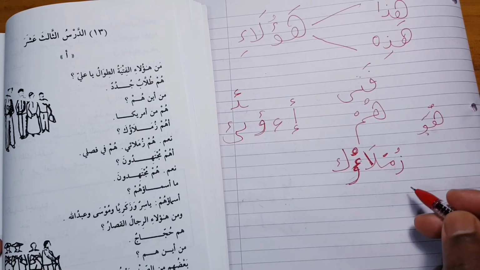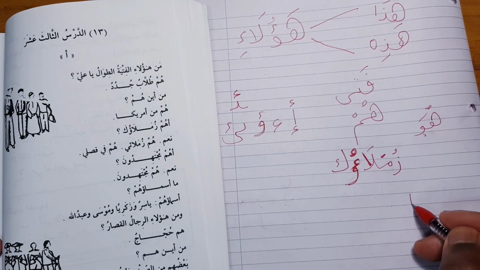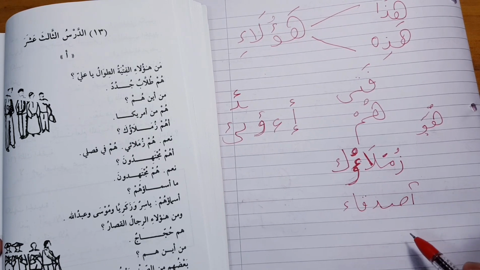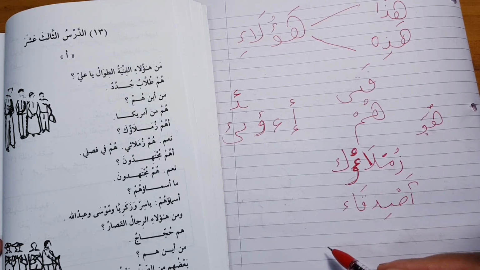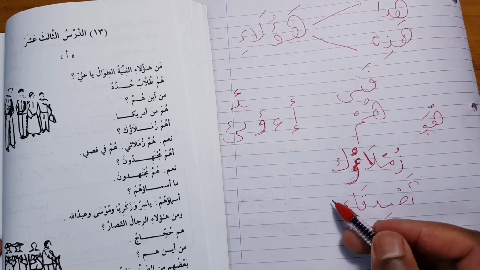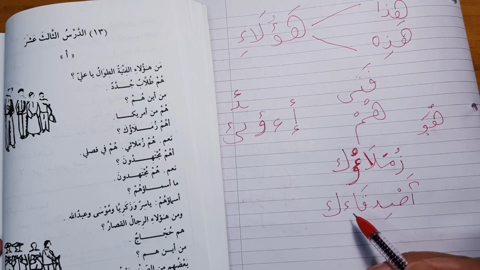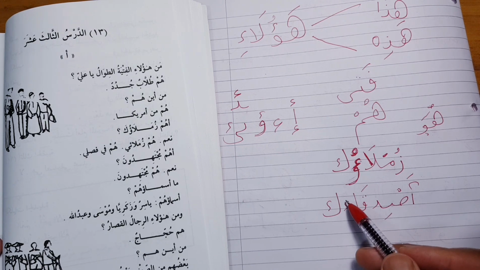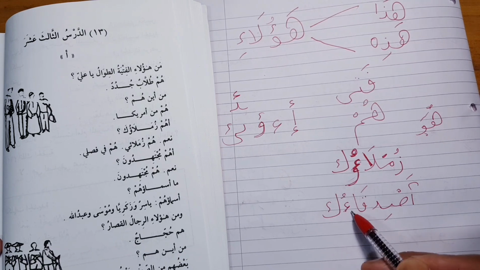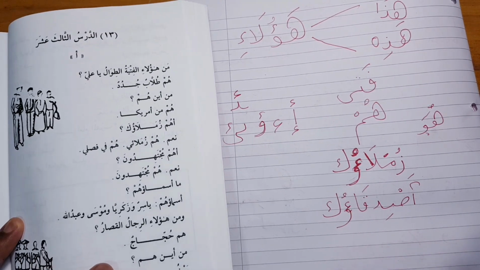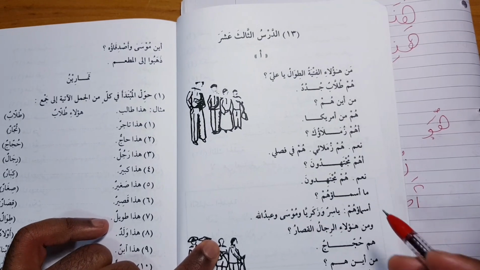And the same for asdiqa. The plural of sadiq is asdiqa'un. If we're going to say asdiqa'uka, how are we going to write the hamza? It's preceded by alif and the hamza itself has a dhamma, so we write it on a waw. Asdiqa'uka. It's going to come towards the end of this passage.